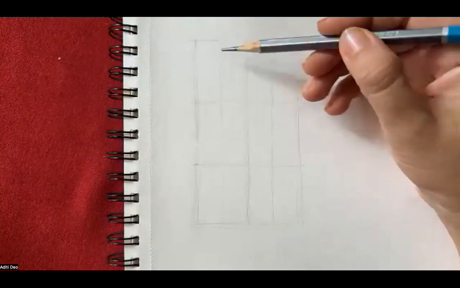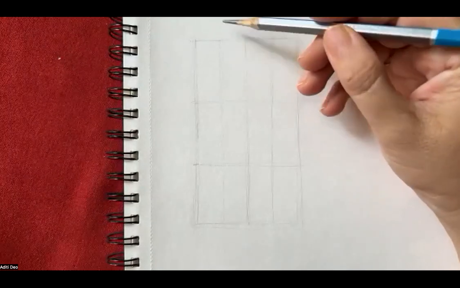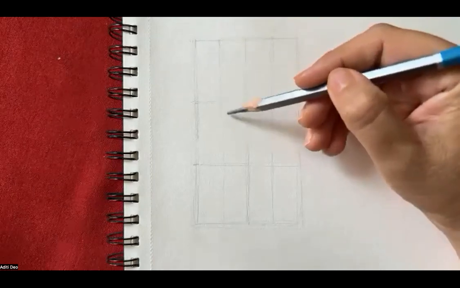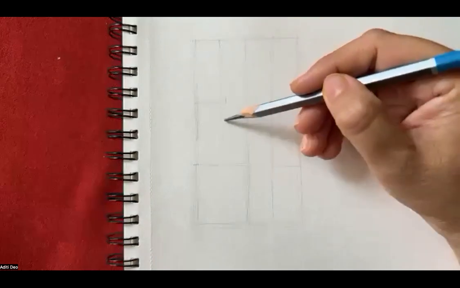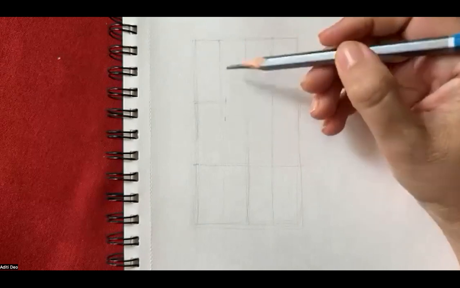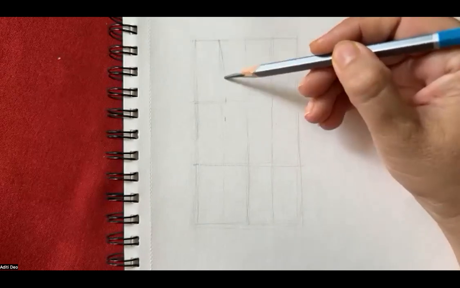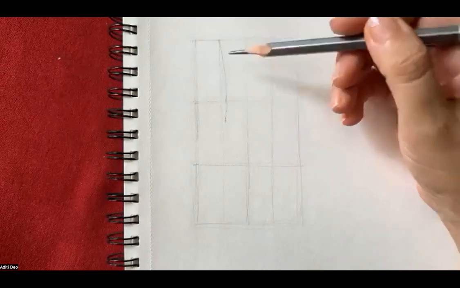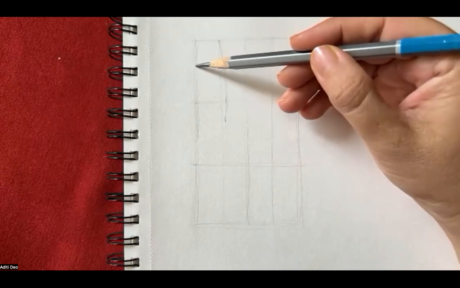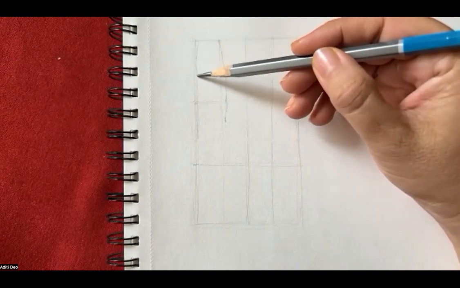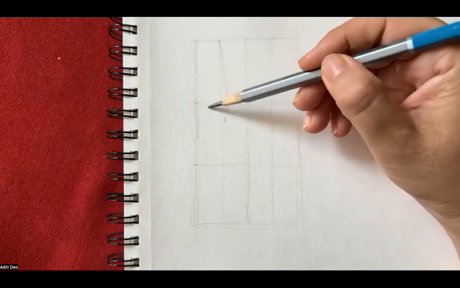So we have one line coming from the top, going through this part and coming straight here. So I'm marking these points and drawing my first line. The next line comes from somewhere just above the middle of the top first section.